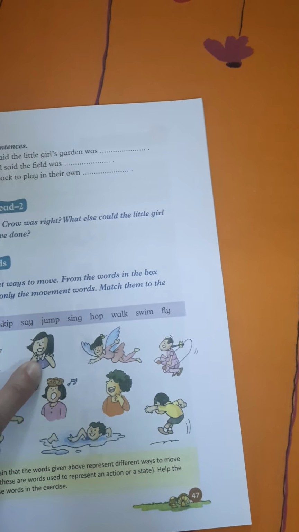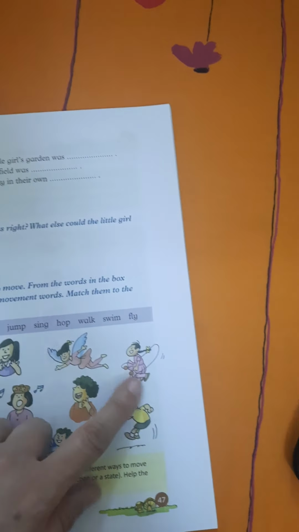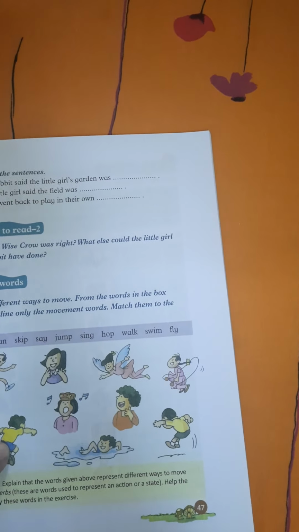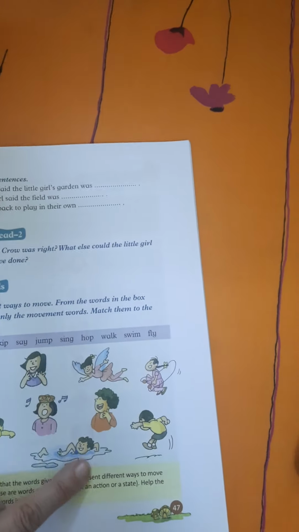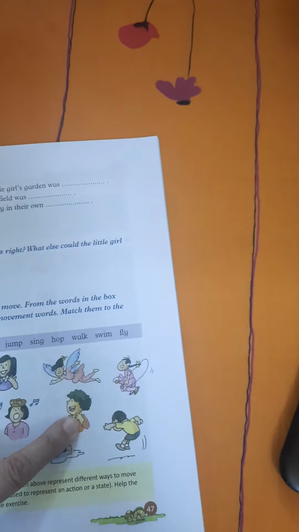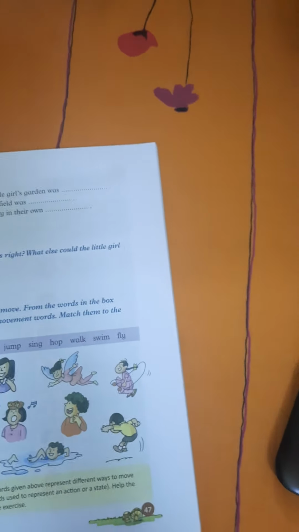This lady is speaking. This angel or the fairy is flying. This girl is skipping. This boy is walking. This boy is jumping. This lady is singing. This boy is swimming. Now, what is this lady doing? She's saying something, and this boy is hopping.